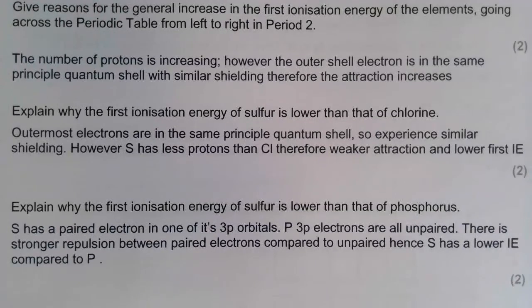So why is there a general increase across the period as you're going across period 2? Well, again, the argument is the same as before. The number of protons is increasing. However, the outer shell electron is in the same principal quantum shell with similar shielding. Therefore, you just get a pure increase in attraction.